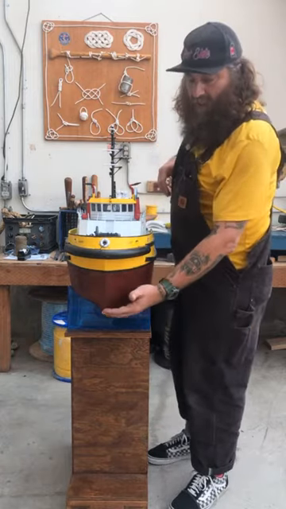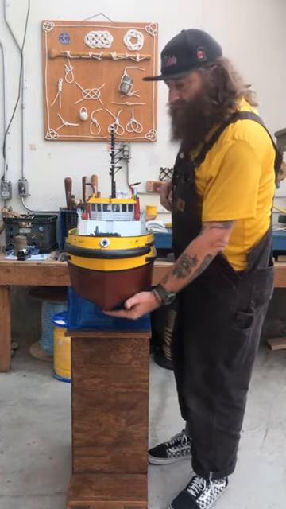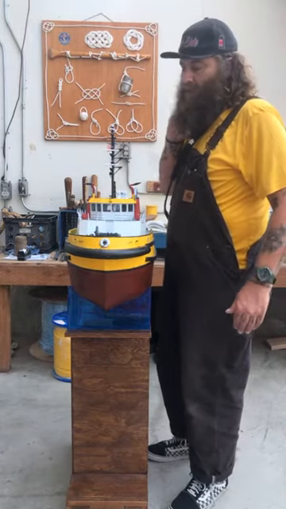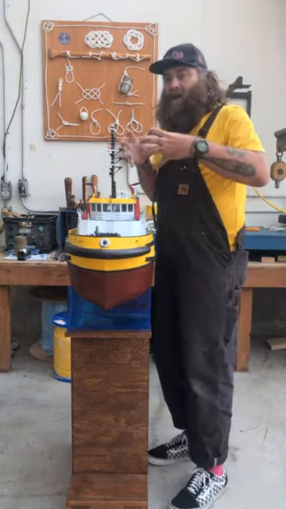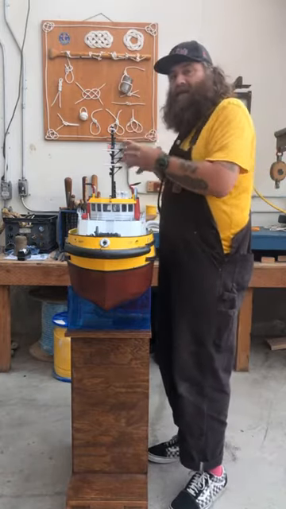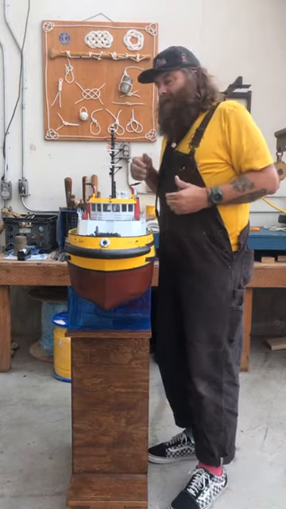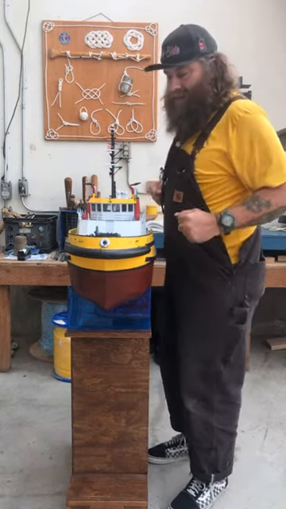So in the old days, they would lay the keel first. It would be the first thing that they did, and then they would build up from there. Ships now, a lot of them are built in modular pieces, and they kind of put them together like Legos. So, anyways, we're talking about that.